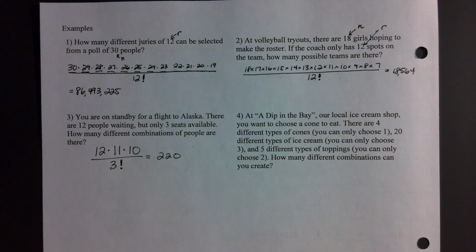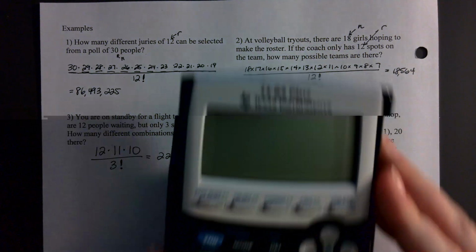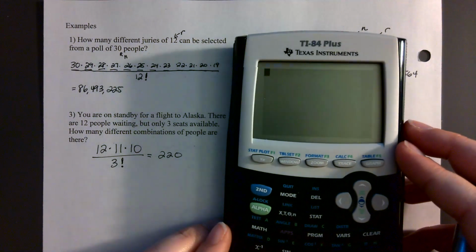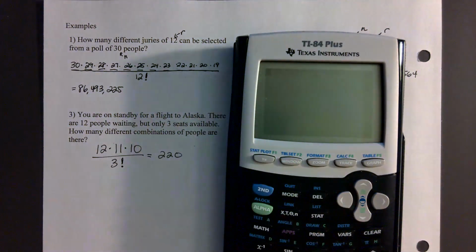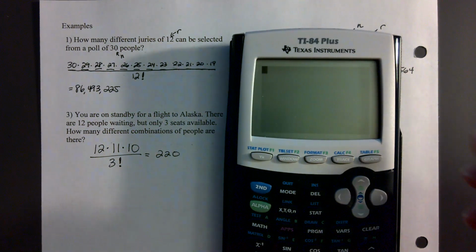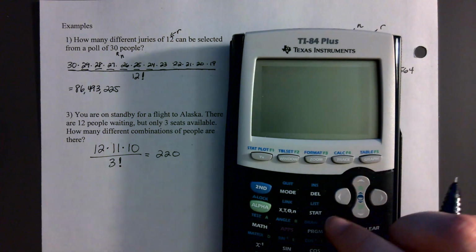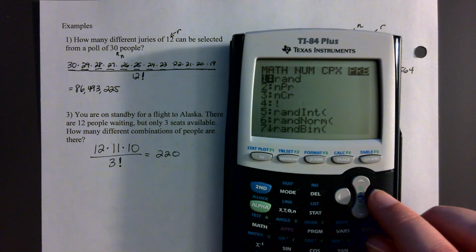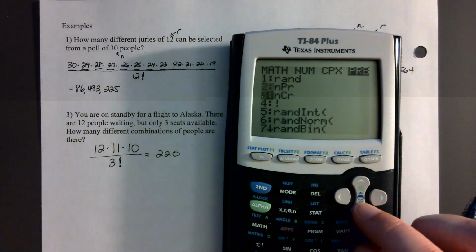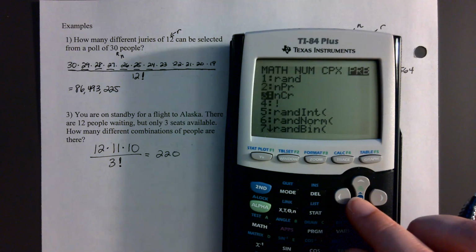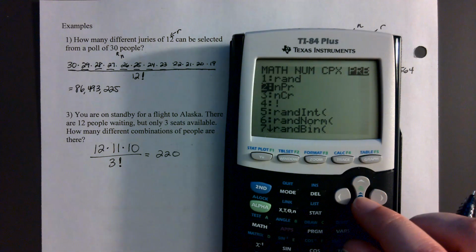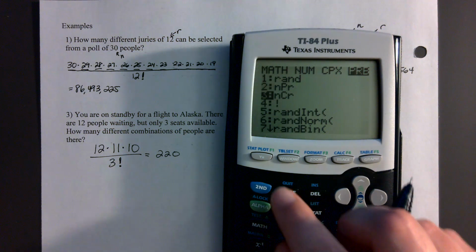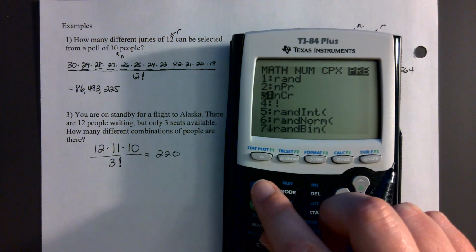All right, so I'm going to show you the calculator version of all of this. You're going to go to math, then PRB, and you can find permutation and combination. You can find both of those. If I wanted the permutation, where order matters, that's what you'd choose. Otherwise, you choose combination. You just have to make sure you know what your N and your R are.